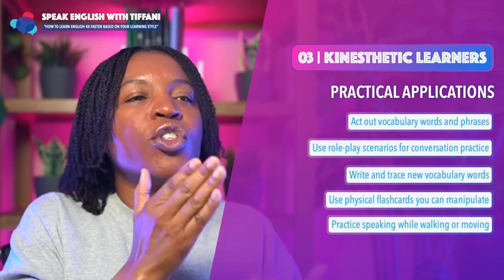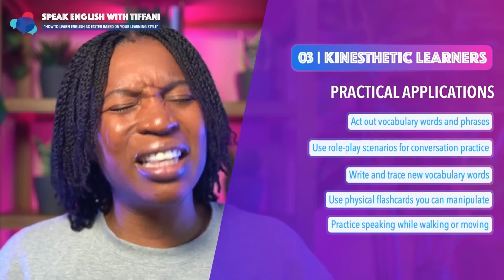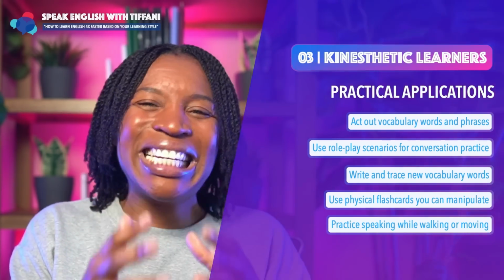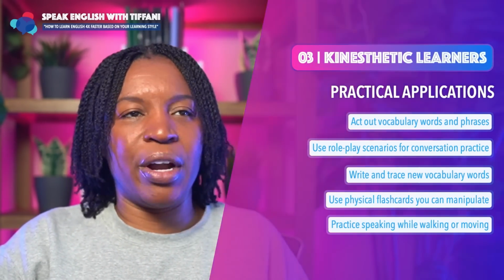And then, practice speaking while walking or moving. This is powerful. If you are a kinesthetic learner, don't be sedentary. Don't sit down at a desk and just study with the book. Get up. Walk around, look at your flashcards, read your book. As you're recording yourself, walk around in your home. If you're at school, walk around outside. Why? This is going to help you if you are a kinesthetic learner. Remember, learning your style is going to help you improve so much faster.